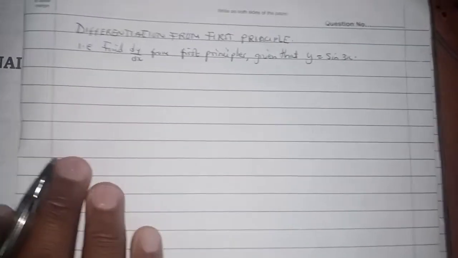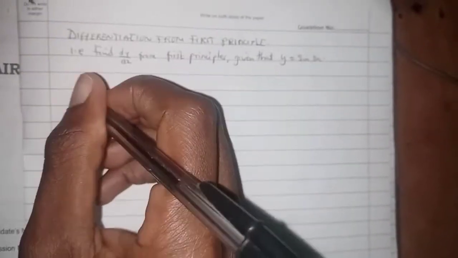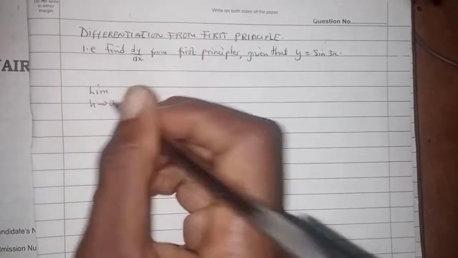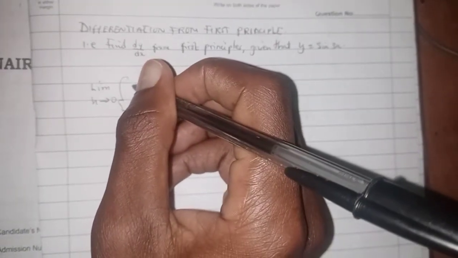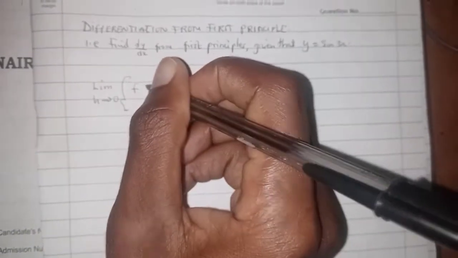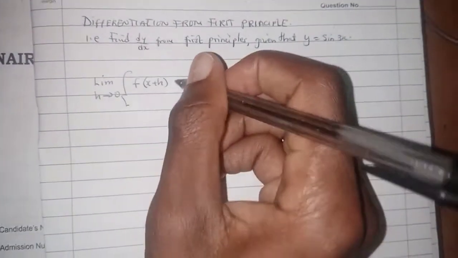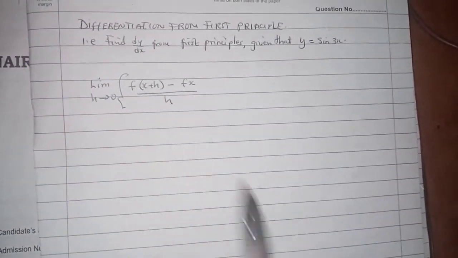Differentiation from the first principle. When you hear about differentiation from first principle, then the limits of h approaching 0 of the function of x plus h minus the function of x, all over h. This is differentiation from first principle, how it works.